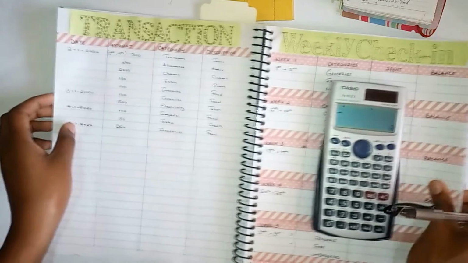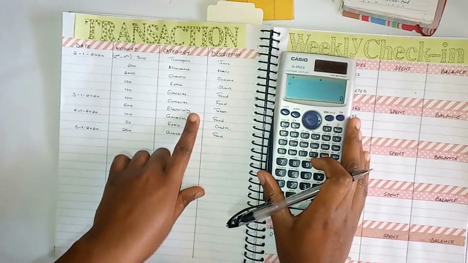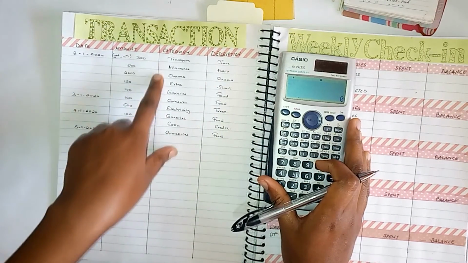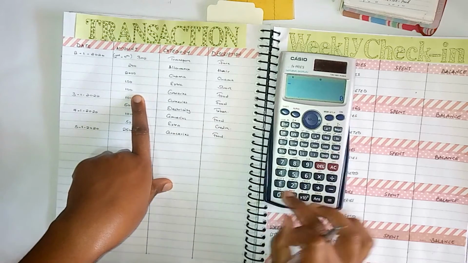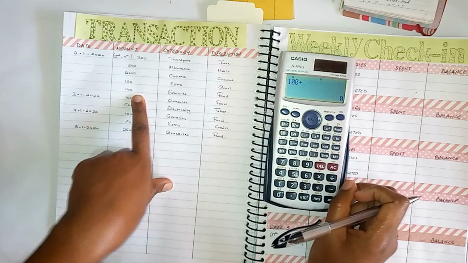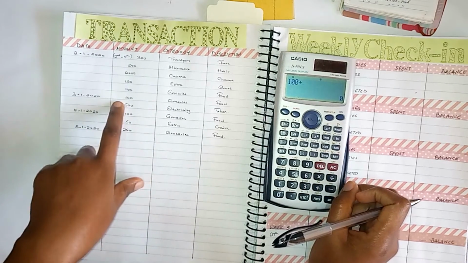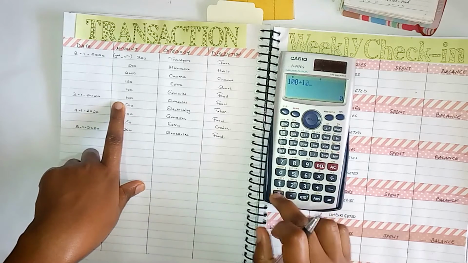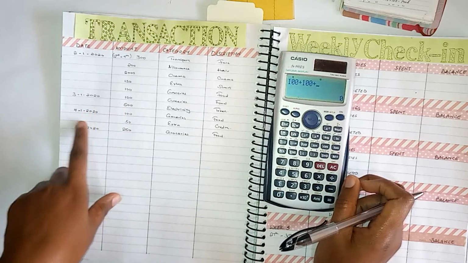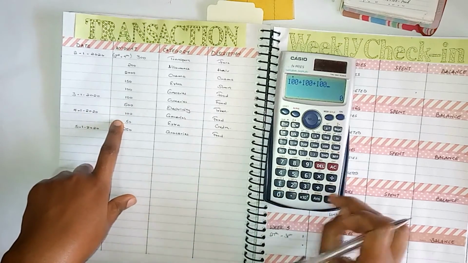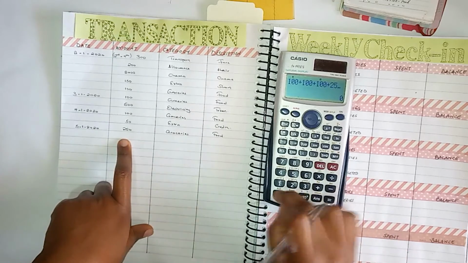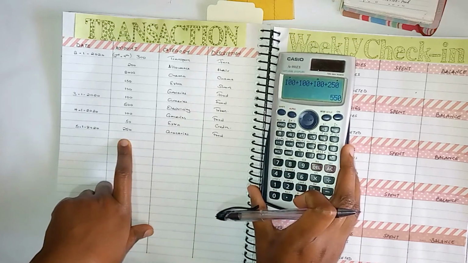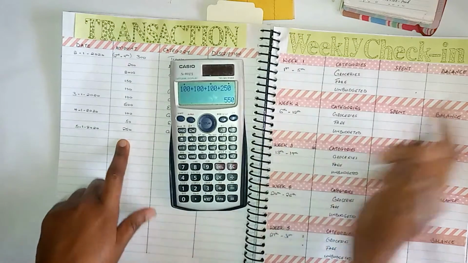So on the 2nd I used up 100, and then on the 3rd I used up 100 again, on the 4th 100, and on the 5th 250. So I used 550 shillings.